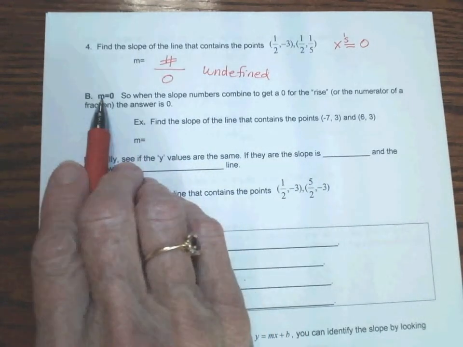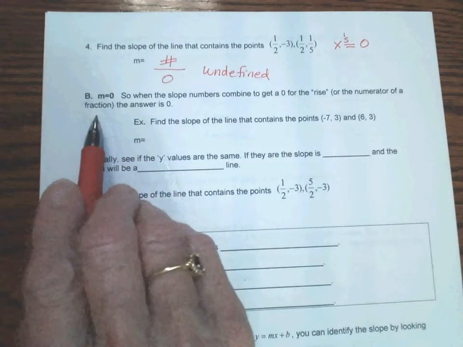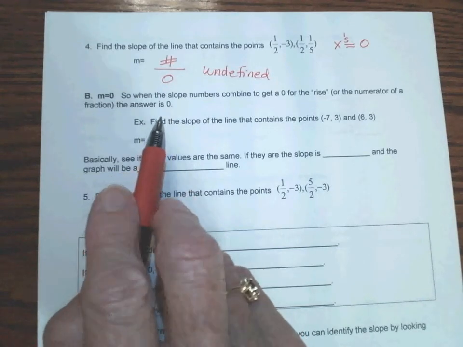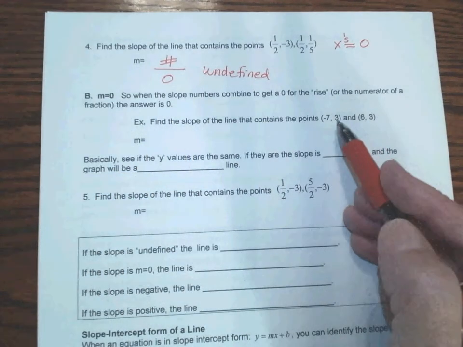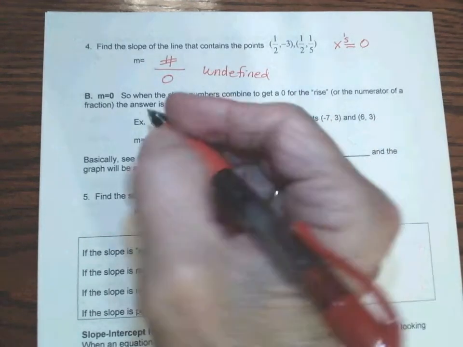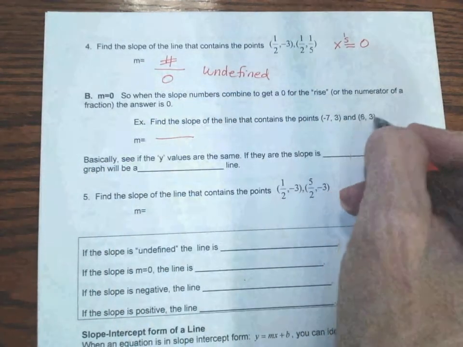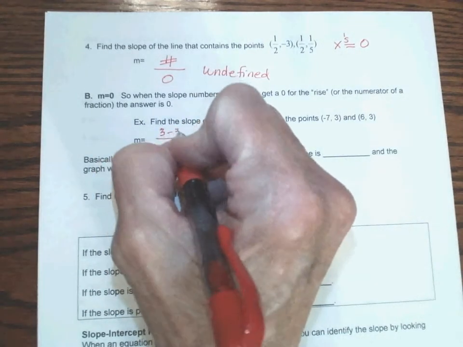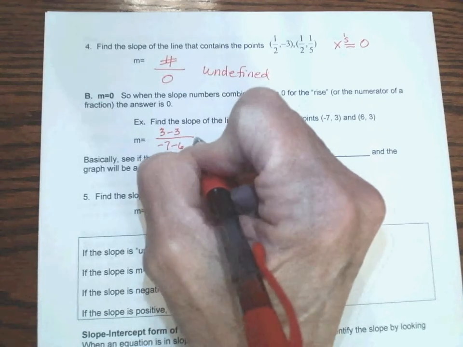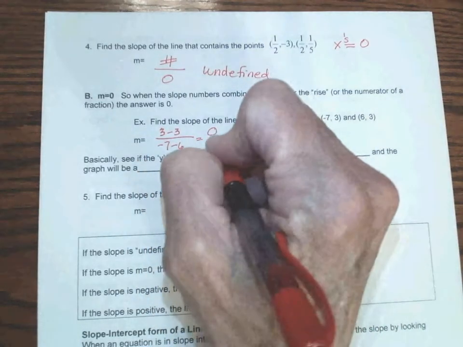Okay, so now the reverse of that is when the answer comes out to be 0, that means there's a 0 in the numerator of the fraction. Well, a 0 being in the numerator of the fraction means that the y values had to be the same. So 0 on the numerator here, I'd have 3 minus 3, and on the bottom, a -7 minus 6.